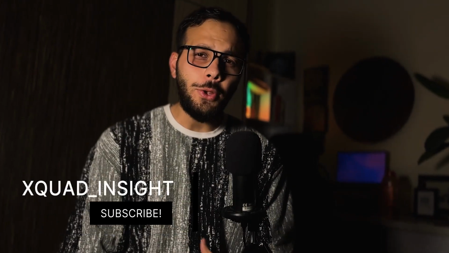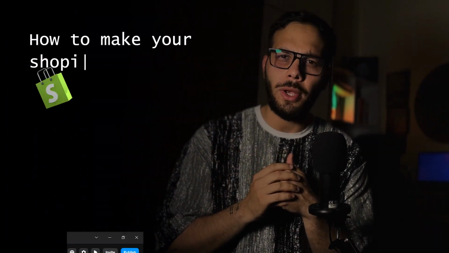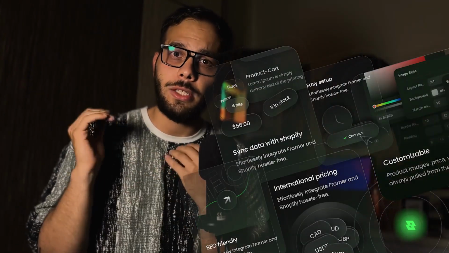Have you ever thought about how you can turn your Framer templates into an e-commerce website? Or have you ever thought about how to make your Shopify store bolder and more beautiful? That's it. Today we have built an integration plugin which is very customizable and has cool features and components to elevate your online presence. Stay tuned and let's see what we got.